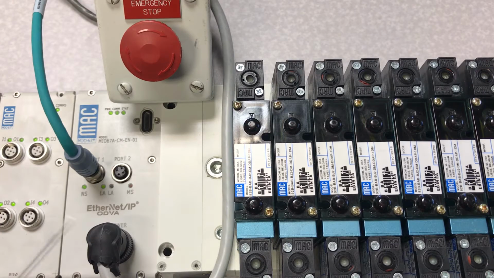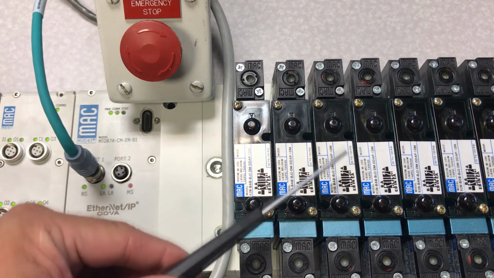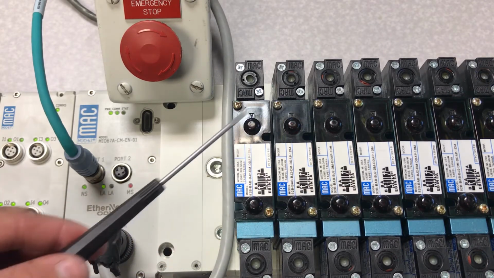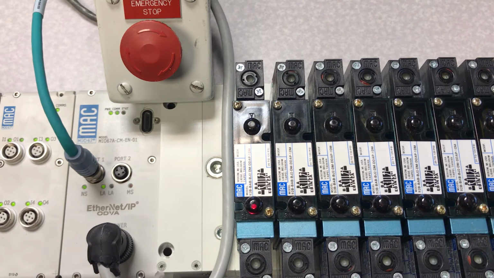The COM module is powered through this power connector, which has dual power. 24 volts is supplied for the communication portion of the COM module. The second 24 volts is used to power the outputs of the valve coils over here on the right side.